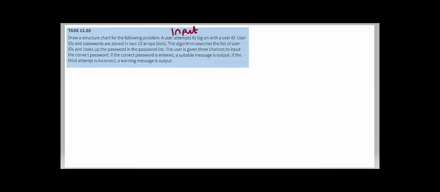I'm just going to do I and O for input and output and P for process. We're storing this information in two 1D arrays. The algorithm will search, so by searching, it's going to be doing a process, and you'll need the ID and the password to do that. The user is given 3 chances. So if it's 3 chances, it's going to mean that they have an opportunity for it to be looped. So I'm going to make a note of that.